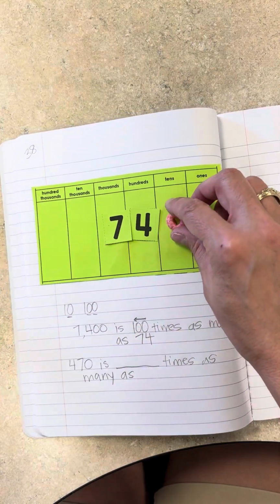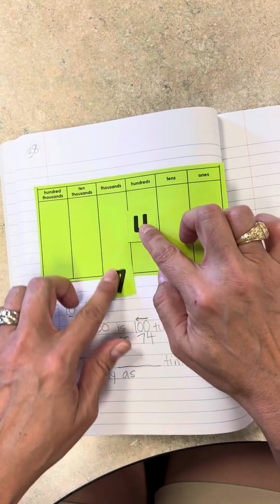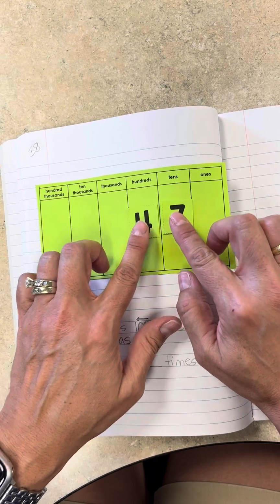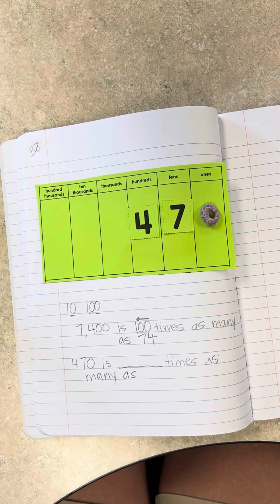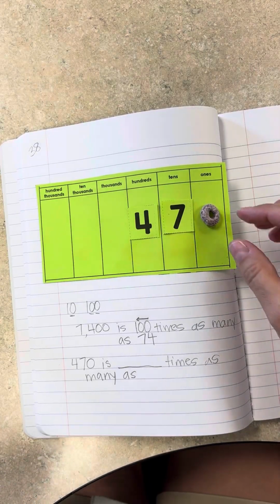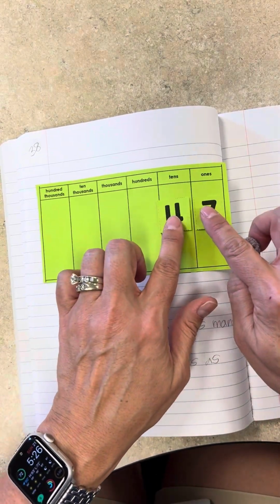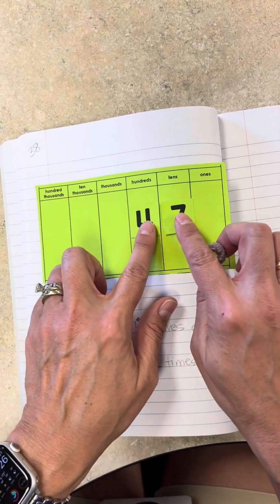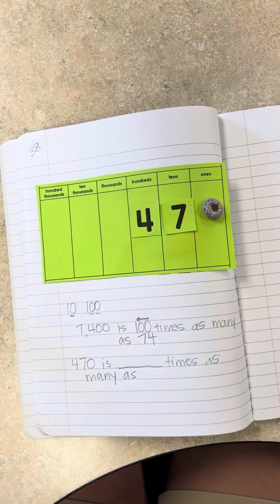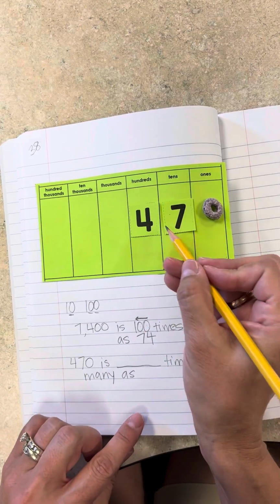All right. So I've made for you 470. That means I want you to make 470. How many times did you have to move 47 to get it to 470? You had to move it one place.